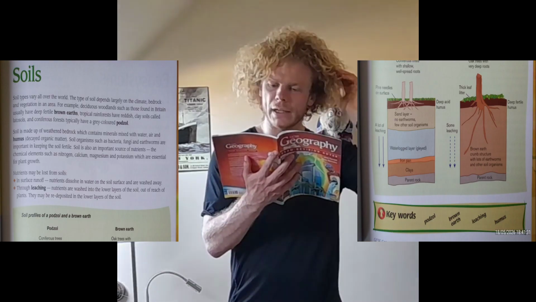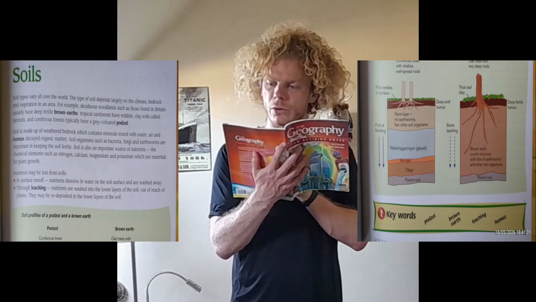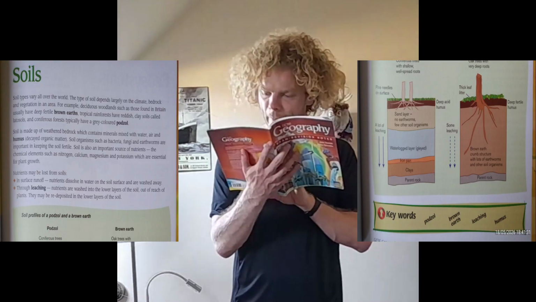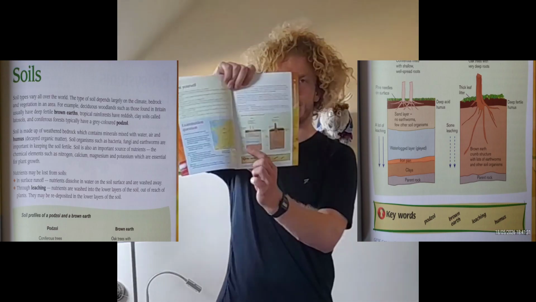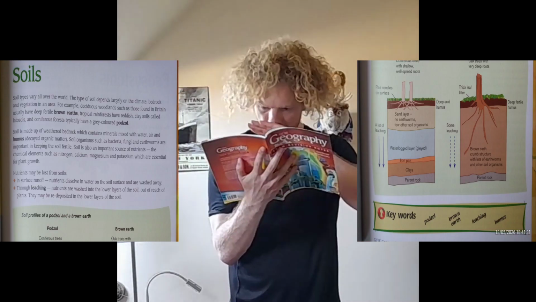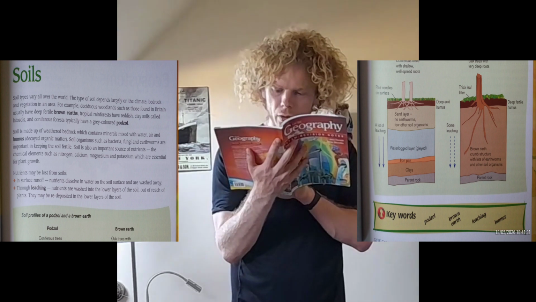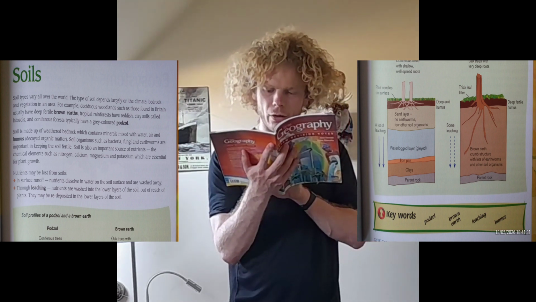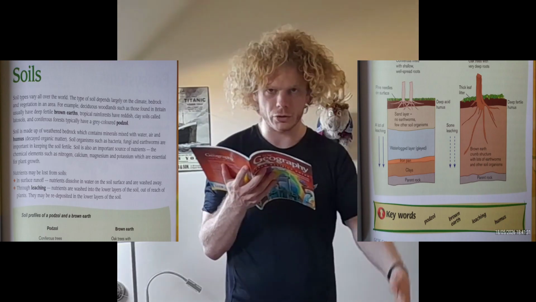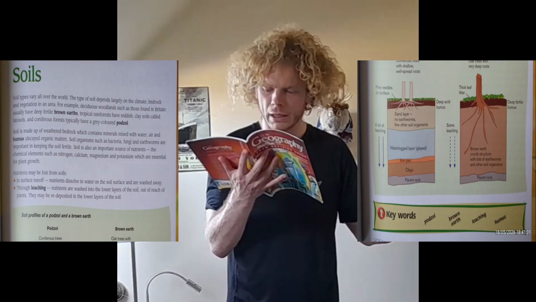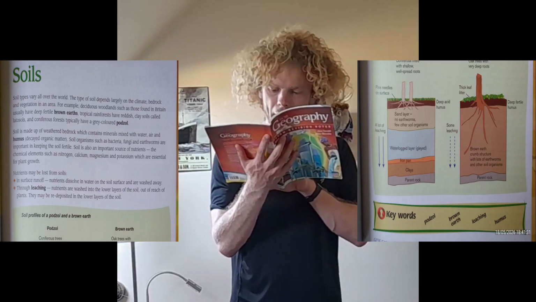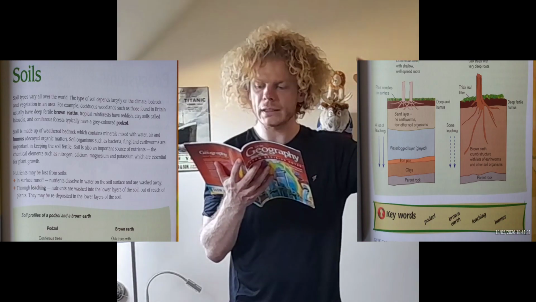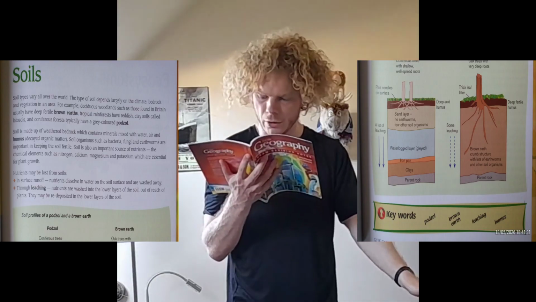Soil profiles of a podzol, the one in the coniferous forest, and brown earth. Coniferous trees have shallow, well-spread roots. They don't go so deep down, but are well-spread. The pine needles on the surface, the needles of coniferous trees, fall down and lie on the ground.